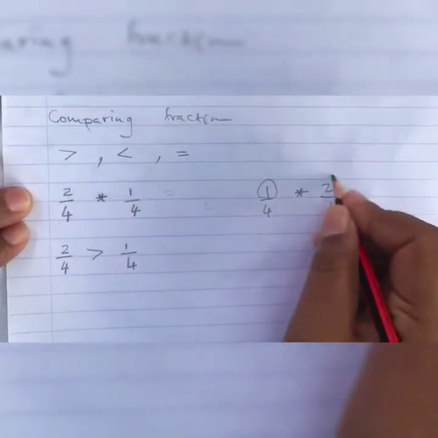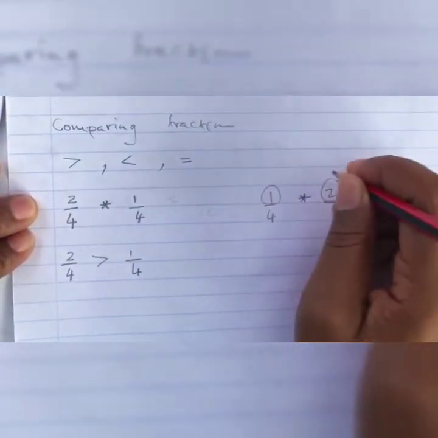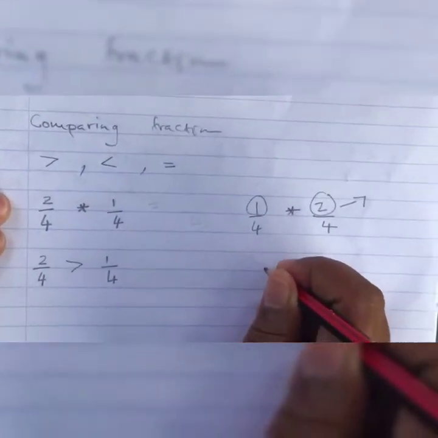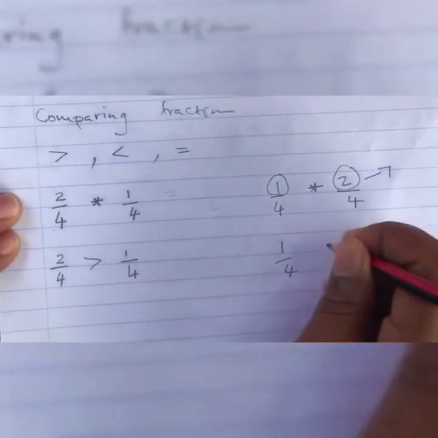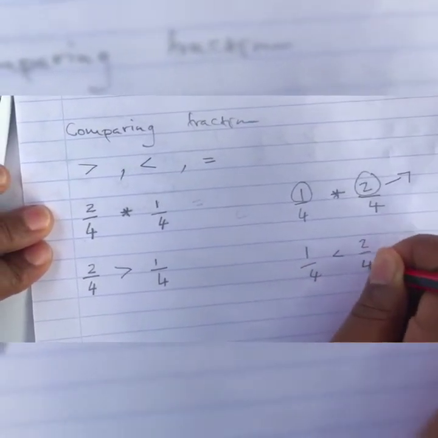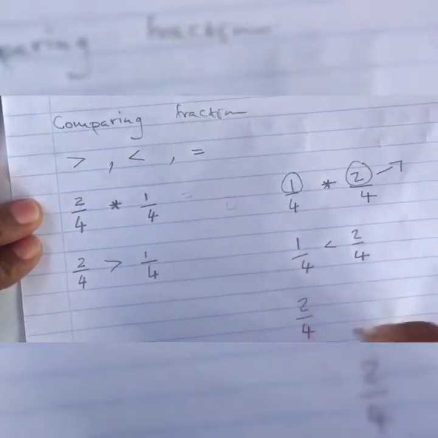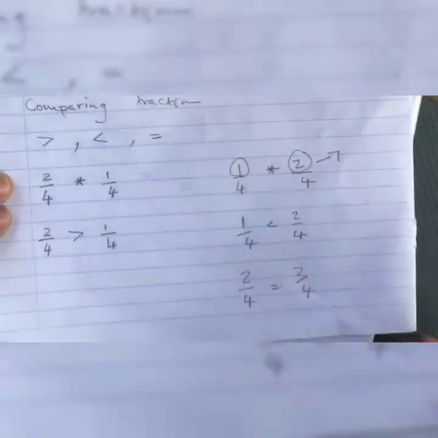The numerator is the one that determines if the fraction is greater than or smaller than. We only use the numerator in this case. So it's 1/4 is smaller than 2/4. And if it's 2/4 and 2/4, that means our answer is equals.